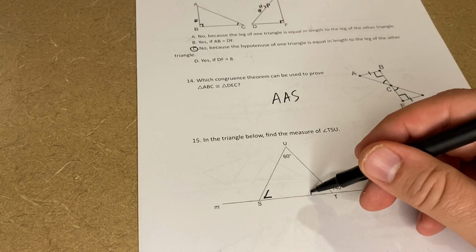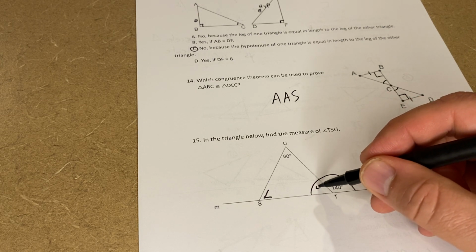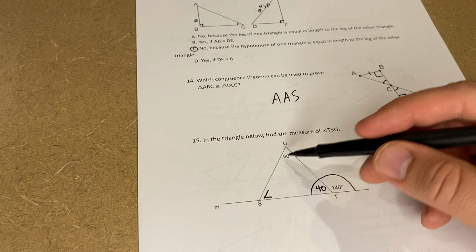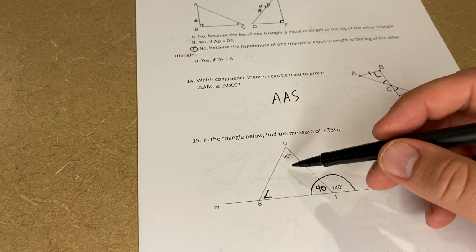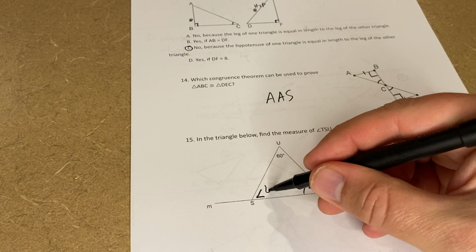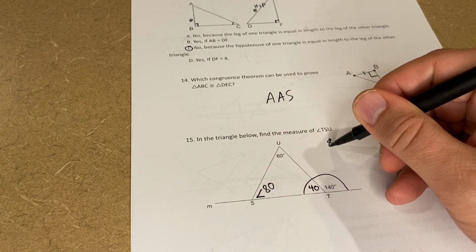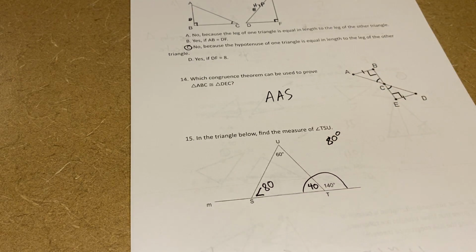If this is 140, this whole arc here, that's a linear pair that has to add up to be 180. This is 40. And all three angles of a triangle equal 180. So this is 60 and 40, that's 100, which means this bottom one needs to be 80. So the measure of TSU should be 80 degrees.